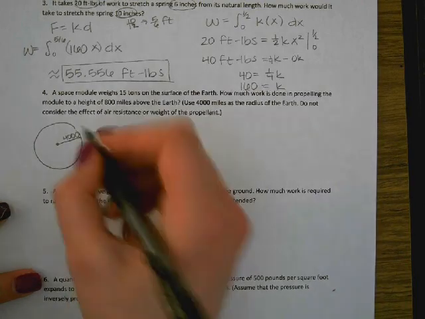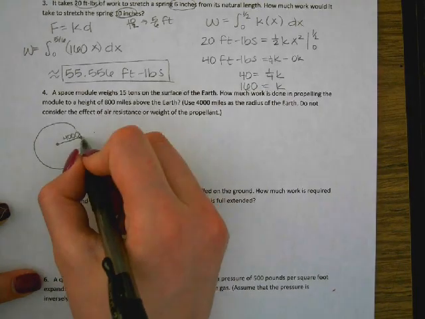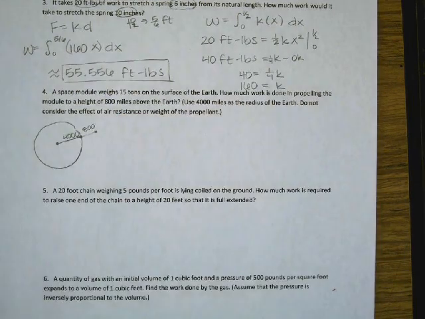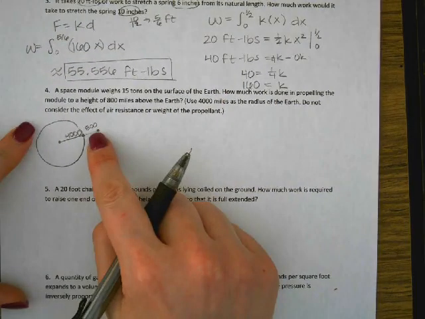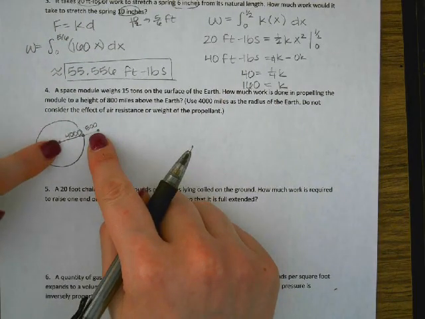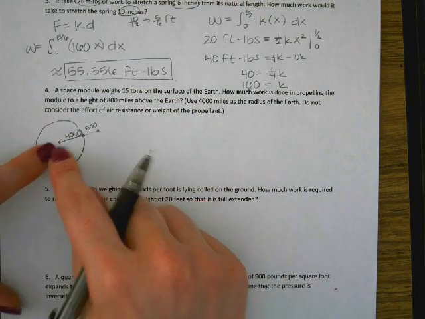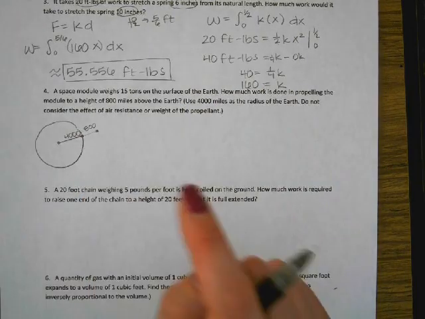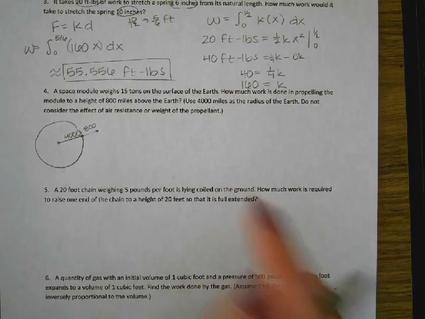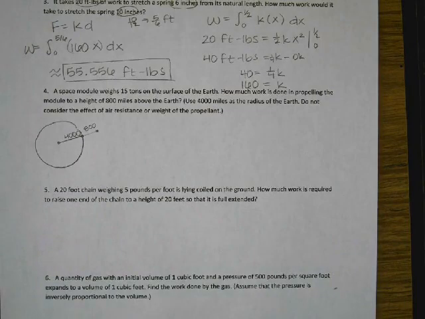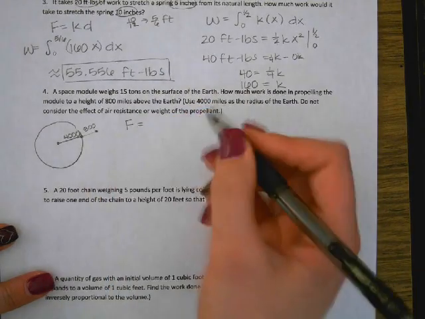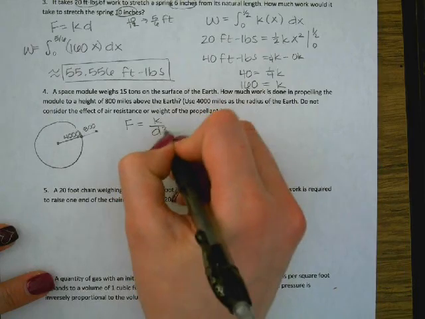And the space module starts on the surface of the Earth, and then it goes out 800 miles above the Earth. So we have two different things. We have our space module and we have the Earth itself. And the center of the mass right here is a distance of 4,000. So that's what we're thinking about with our distance. The d, if you remember, was the distance between the centers. So if we look at this, we have the universal law, Newton's law, so that was k over d squared.